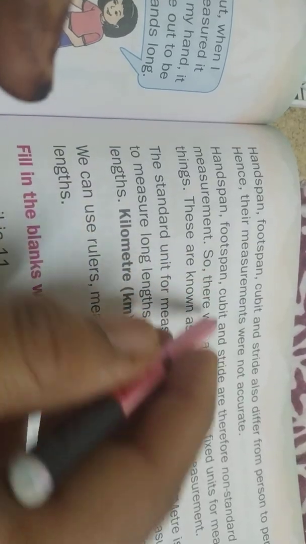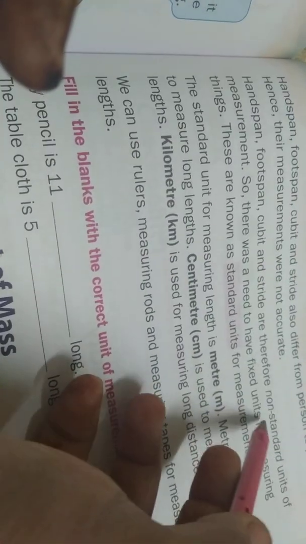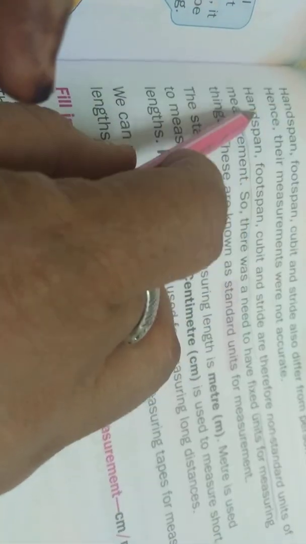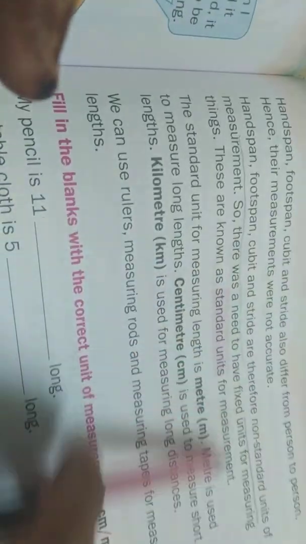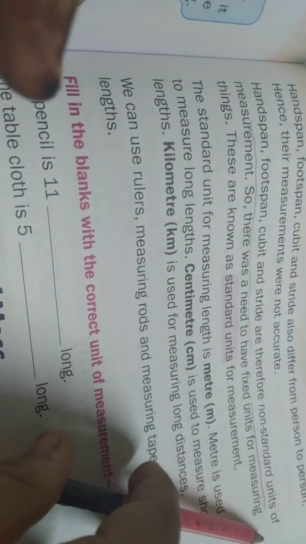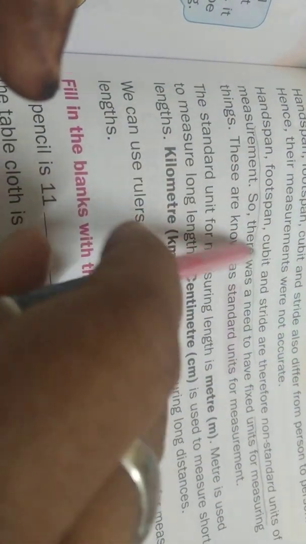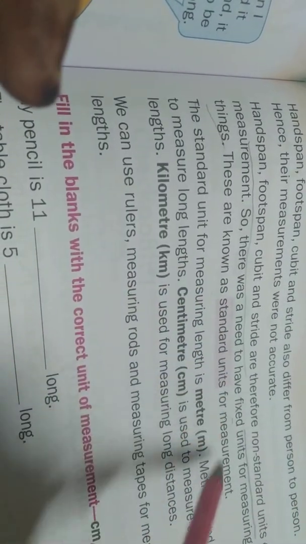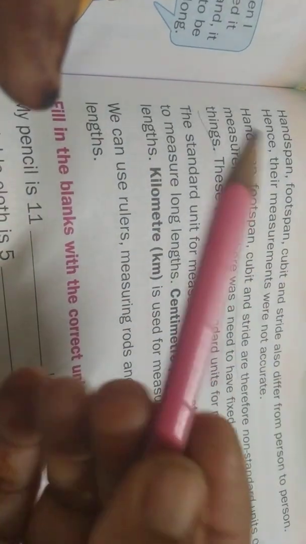Hand span, foot span, cubit, and stride are therefore called non-standard units. Underline this one. What are the non-standard units? Hand span, foot span, cubit, and stride. Therefore, they are called non-standard units of measurement. So, there was a need to have fixed units for measuring things. These are known as standard units for measurement. What are the standard units?